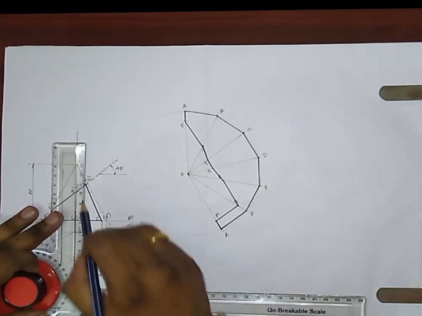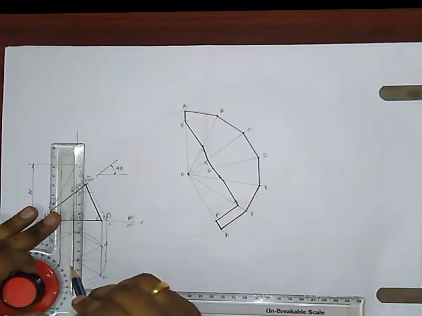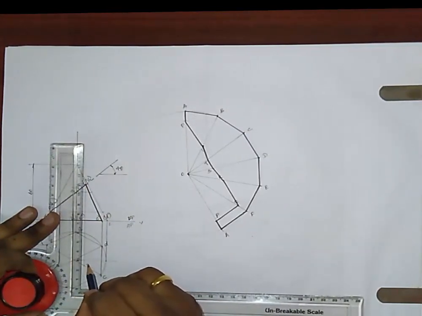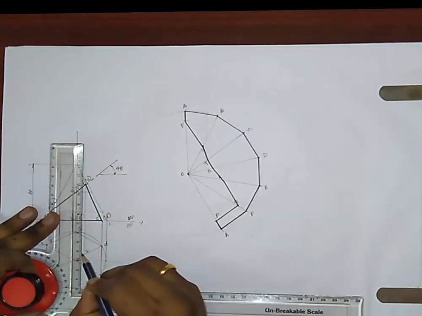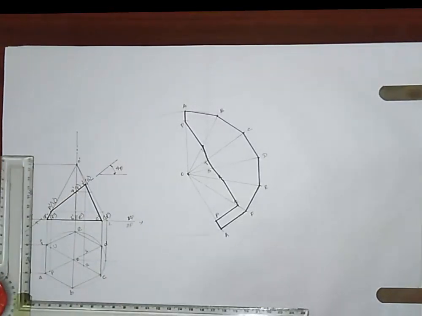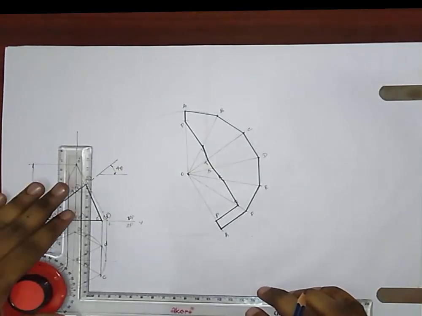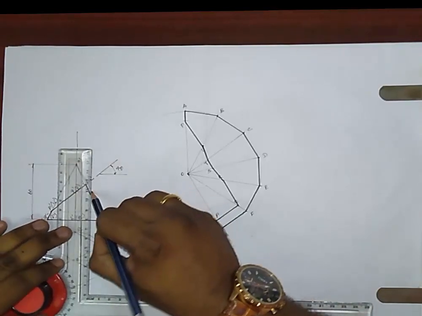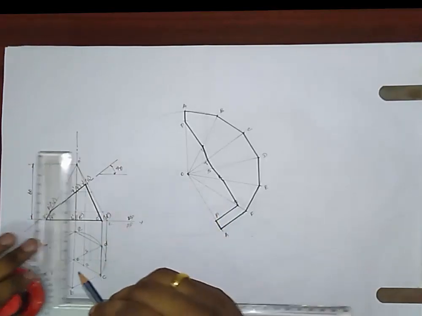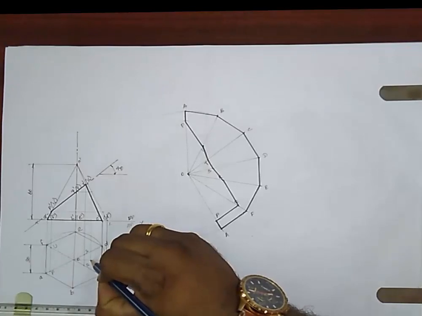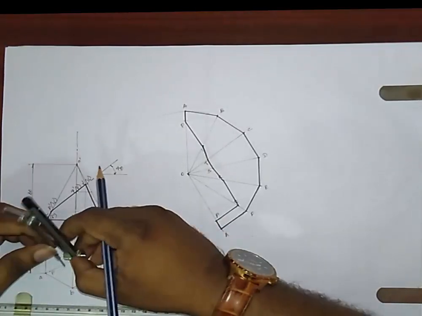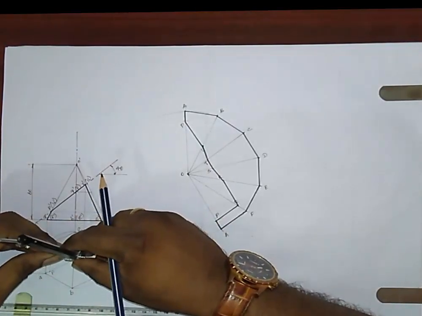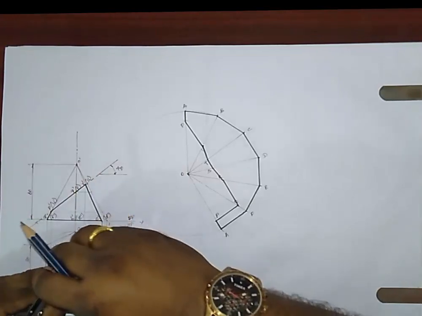So R and S, this is your point R, this is your point S. Now the points Q and T have to be transferred as per our procedure. So this point has to be initially transferred to the horizontal line, and this point now has to be transferred to the points OB and OE like this with an arc.